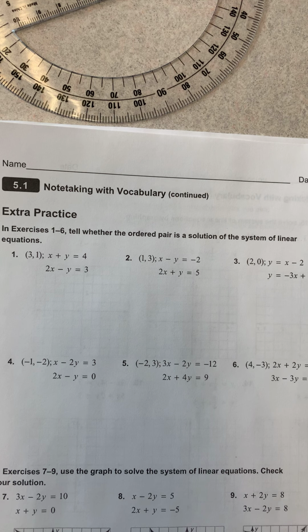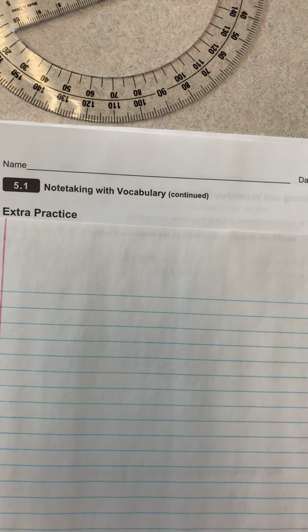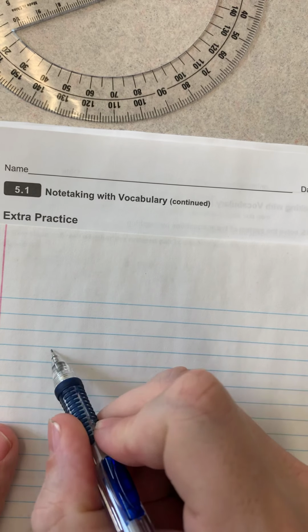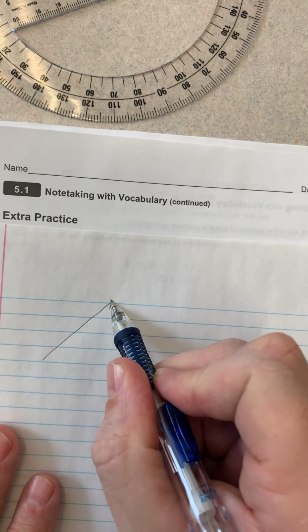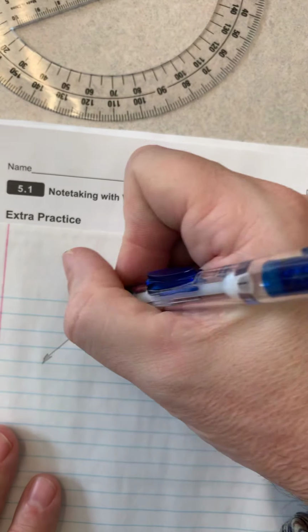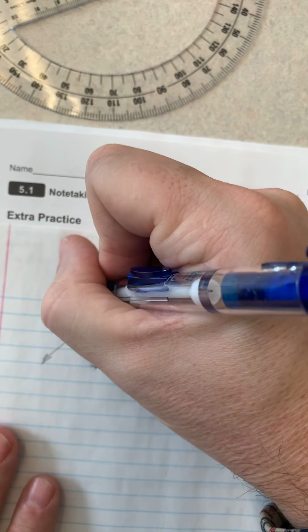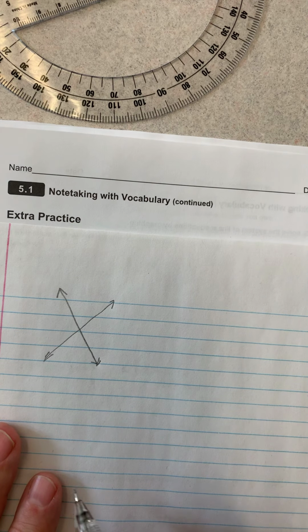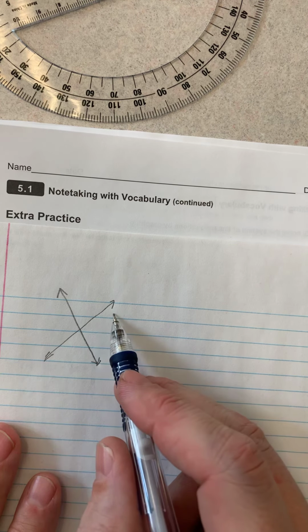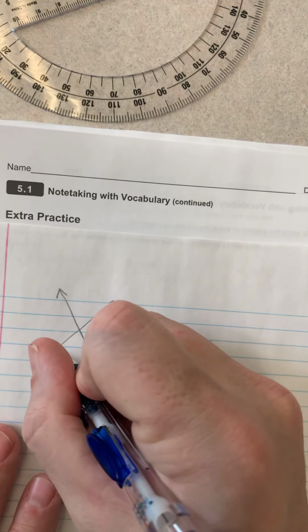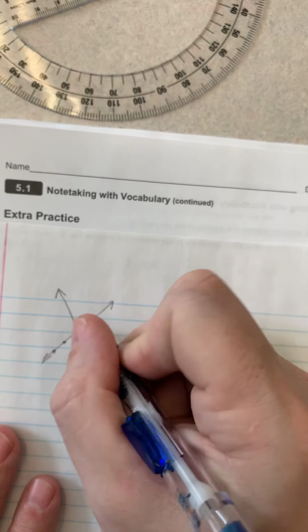There's going to be some notes that has a definition of systems in it, but systems of linear equations are when we have two linear equations. And what we are going to find with systems of equations is where these are the same. So let's say I have an equation here for this line and an equation here for this line. Just a little review.